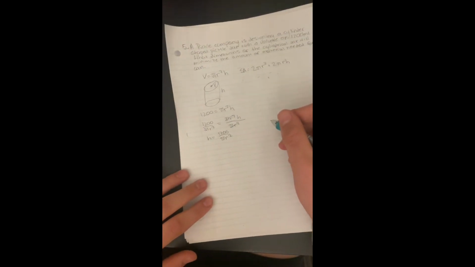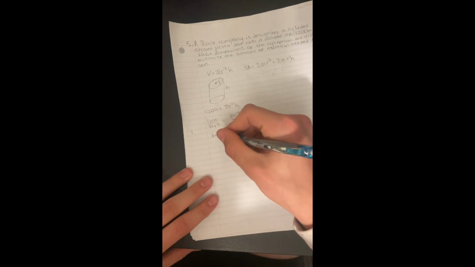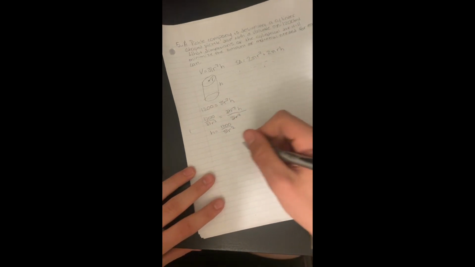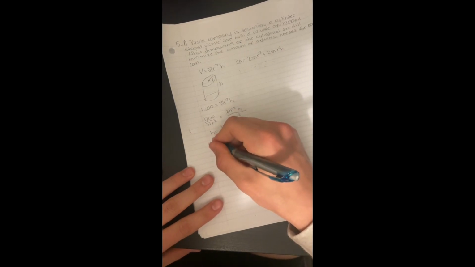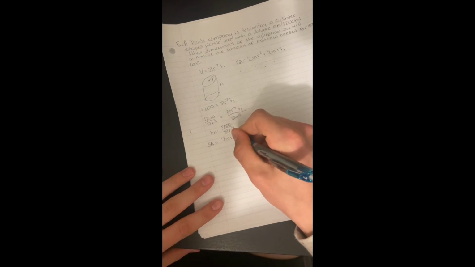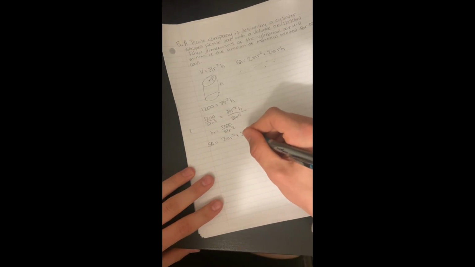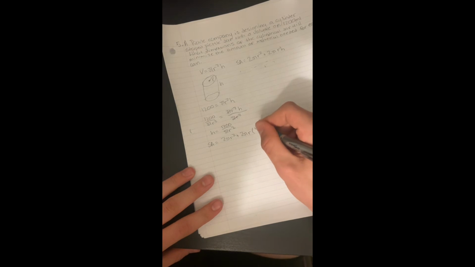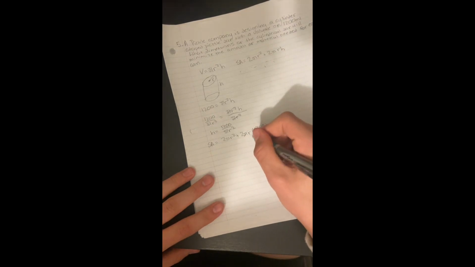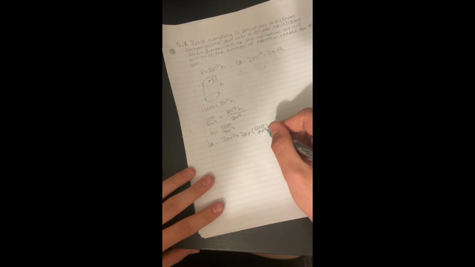Okay, so now that we have h isolated, we can plug in our value for h into our surface area formula. So what I'm going to do is SA equals 2 pi r squared plus 2 pi r h, which is 1200 over pi r squared. So after we've done that, the first thing that we can do is cancel out the pi, the r, and the pi, and the r squared.